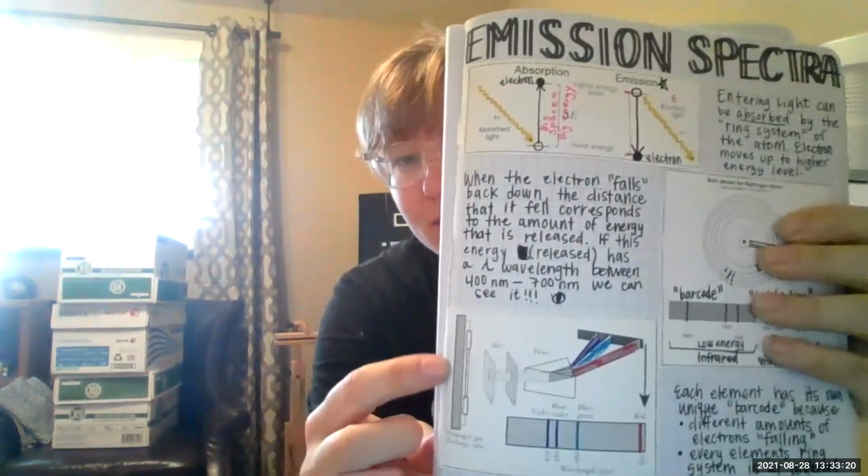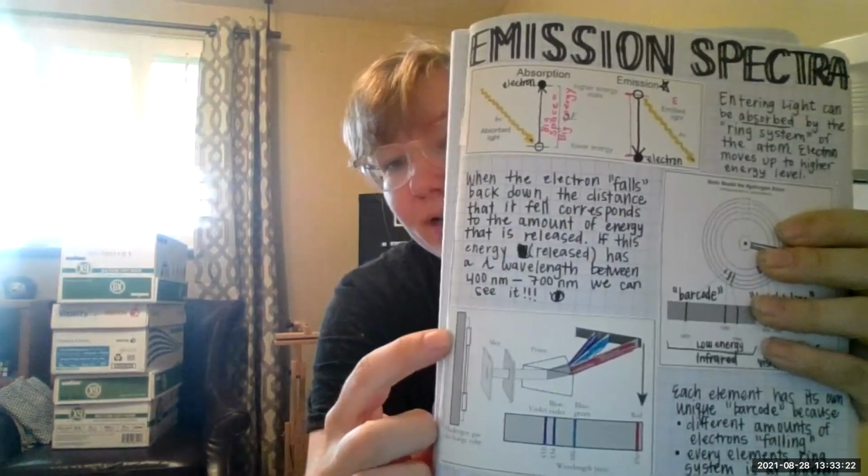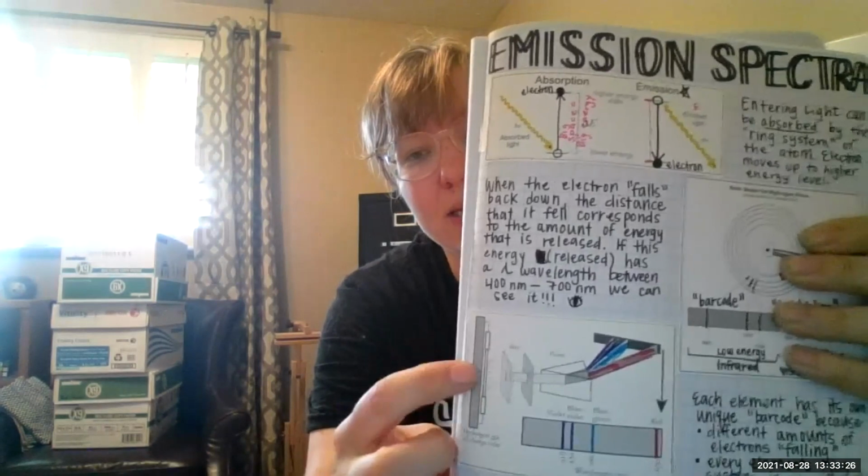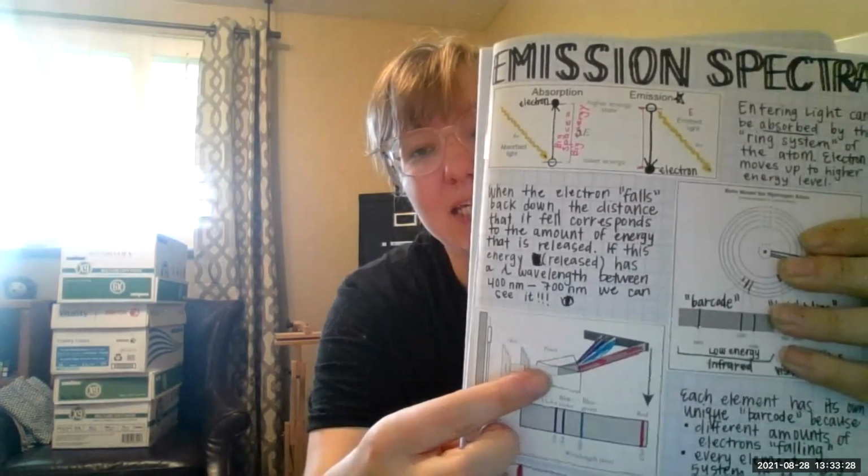The guy has a tube of an element, and he's putting electricity into it. It's shining, and then he's using not a prism, but a little diffraction gradient. It's a little piece of plastic to show the separation of the colors. So screen share.